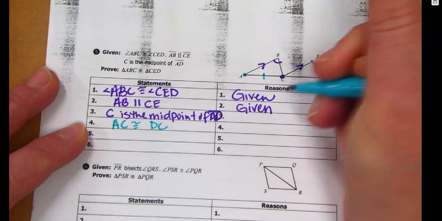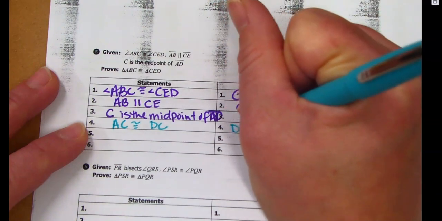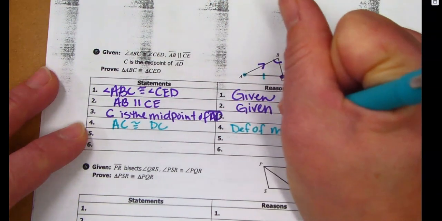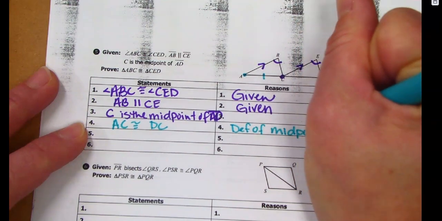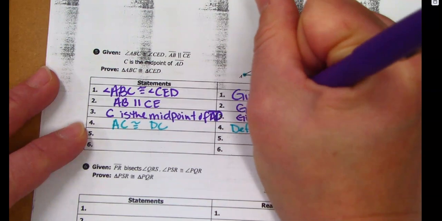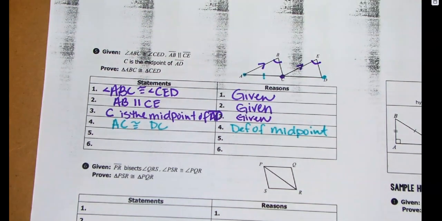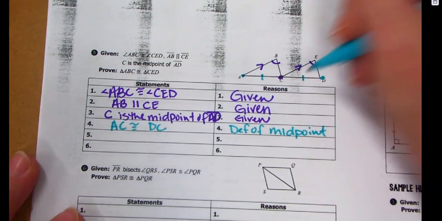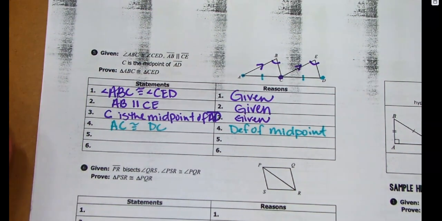And that is the definition of midpoint. I forgot to write in number 3. That's given information. So the given information told us that these two segments are congruent because of the midpoint.